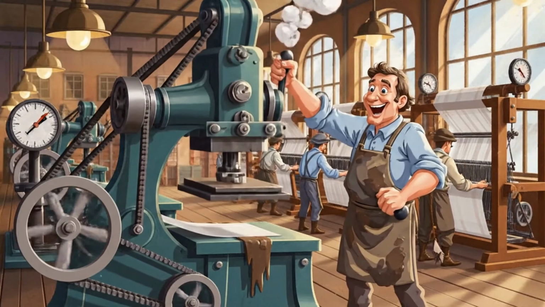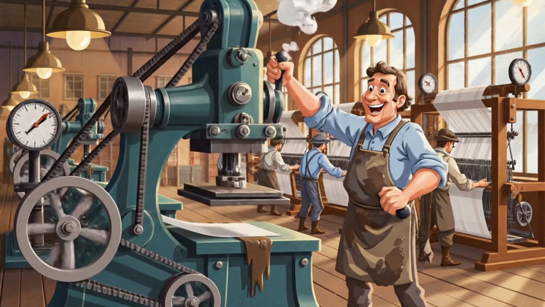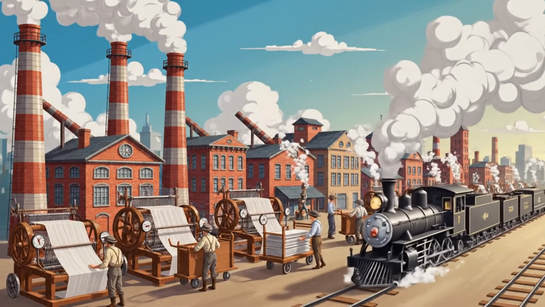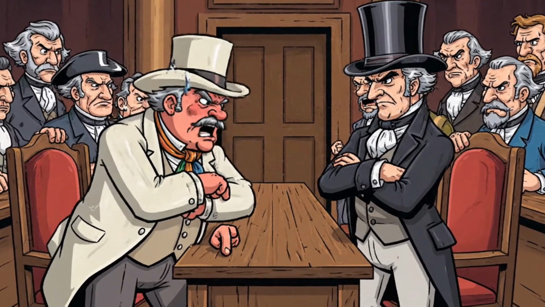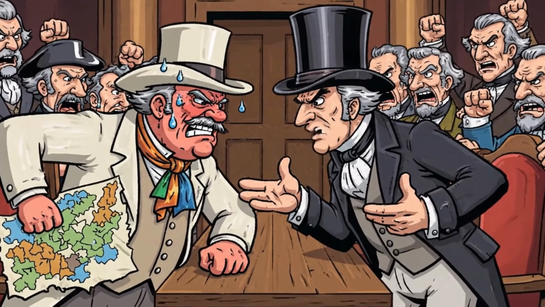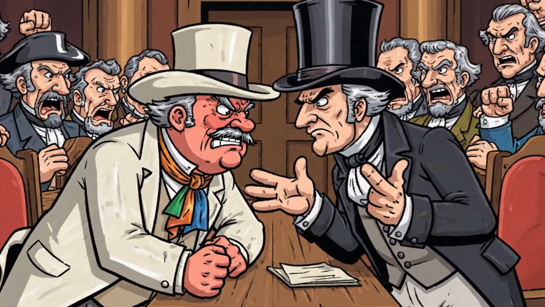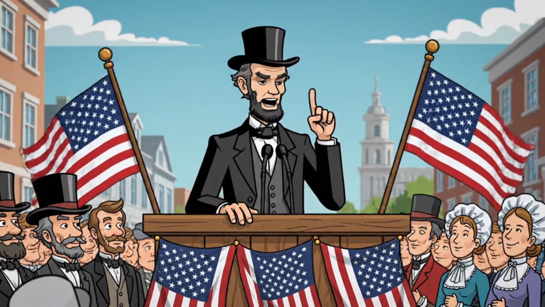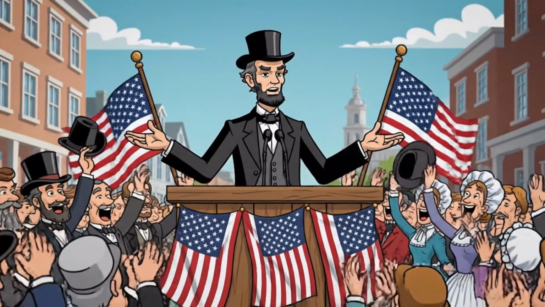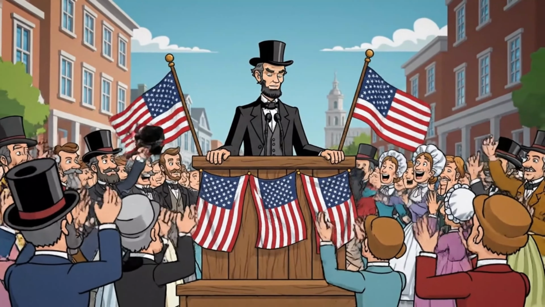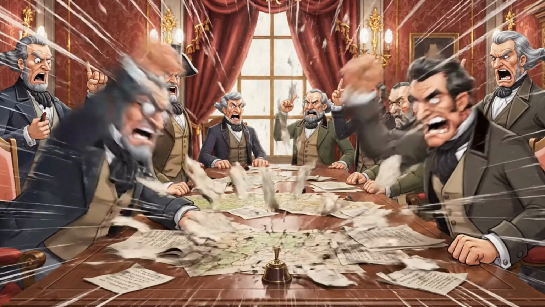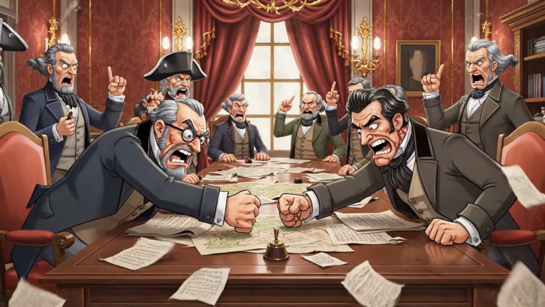The North was more industrial, with factories, railroads, and growing cities shaping its economy. Political arguments over slavery's expansion into new territories pushed tensions to a breaking point. In 1860, Abraham Lincoln was elected president, promising to stop slavery from spreading westward. Southern leaders feared Lincoln's policies would weaken their power and threaten their way of life.